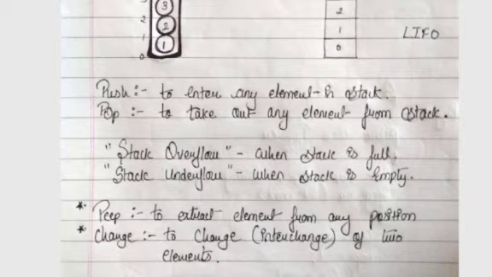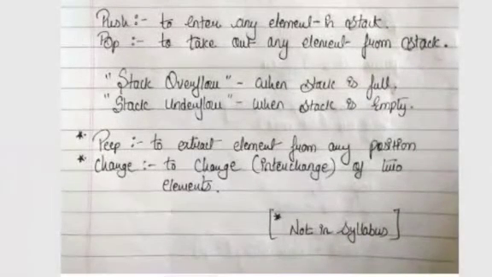Peep. It is to extract element from any position. Means if we want to extract second ball, then it means peep. Next is change. To change or interchange two elements. But these are not in the syllabus. So let's go to explanation.